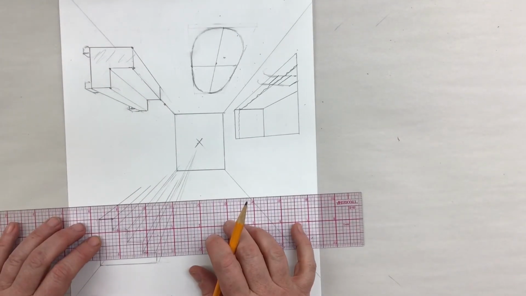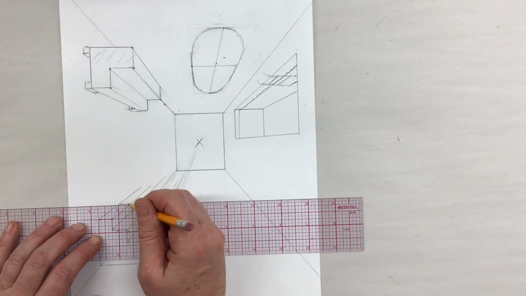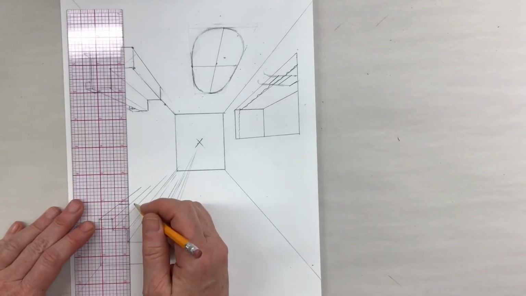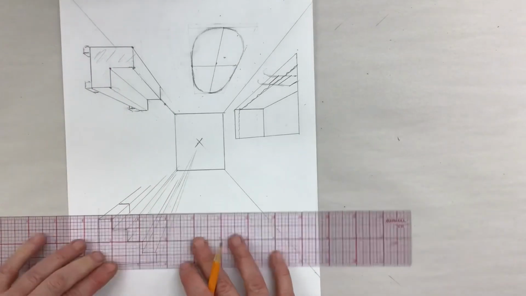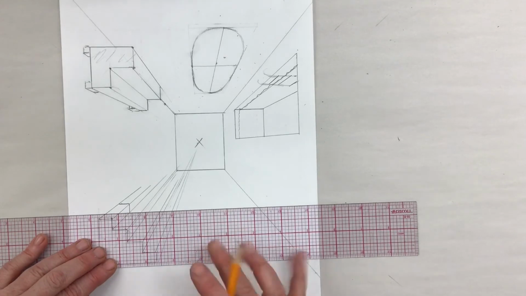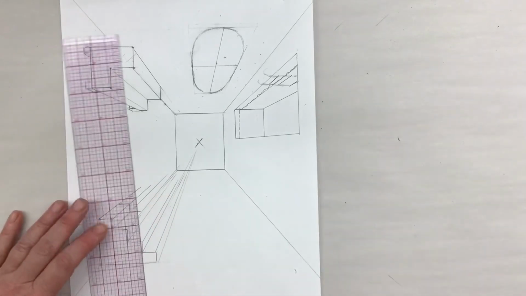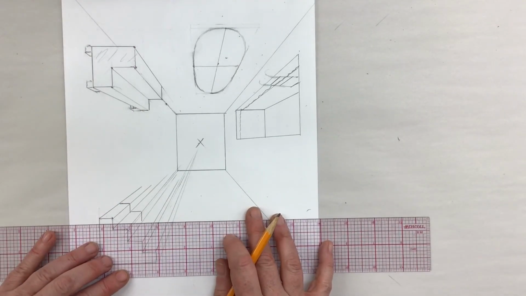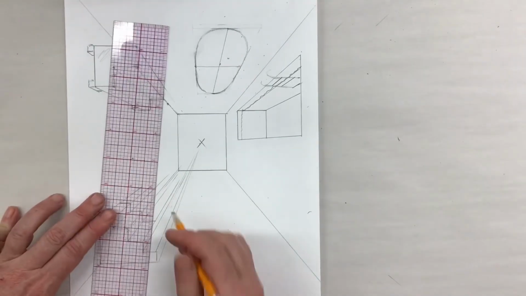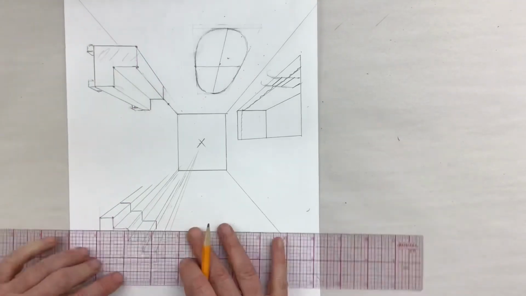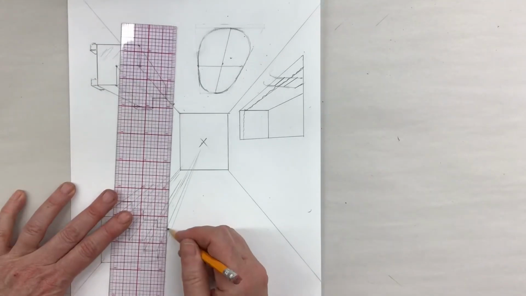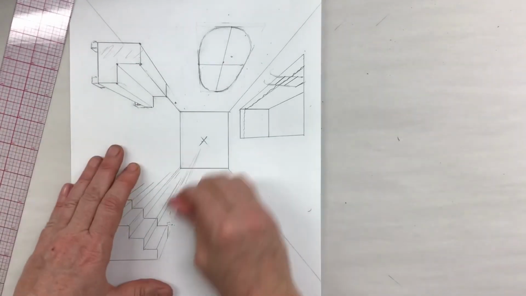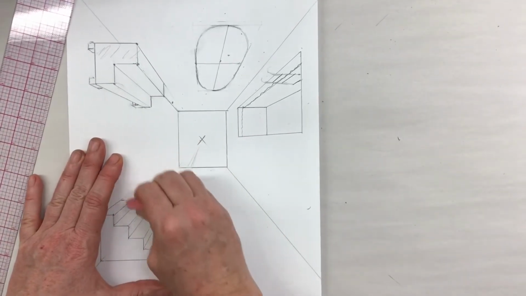The width of it runs parallel, horizontal, horizontal, vertical, vertical. So pause the video now. Draw your back edge of your stairs to match your front. And then you can erase out those extra lines.